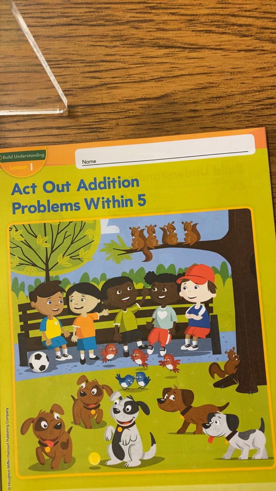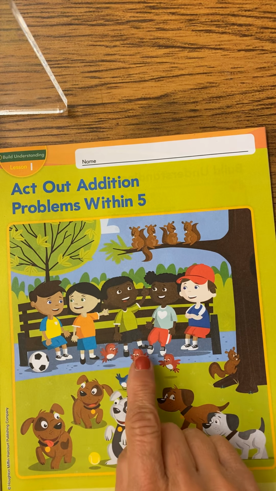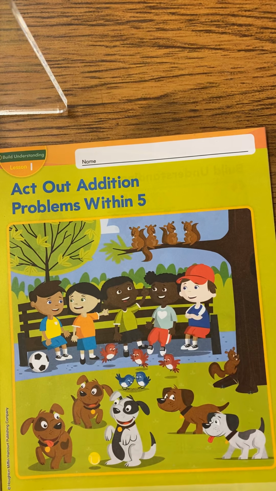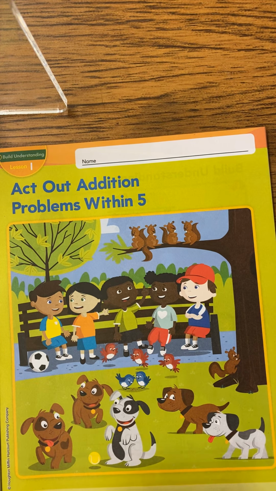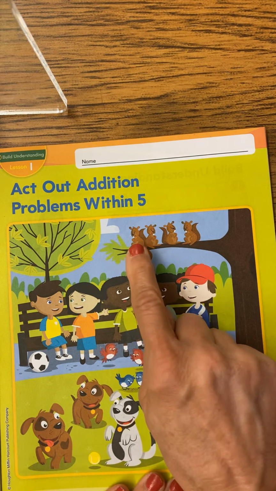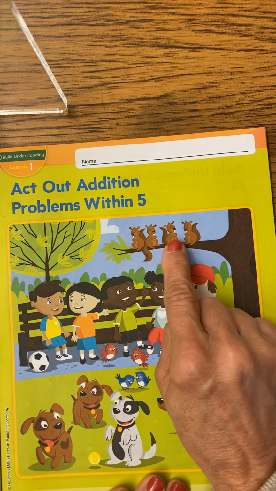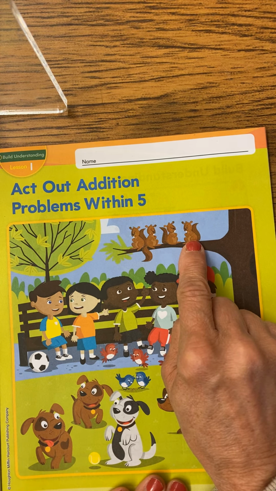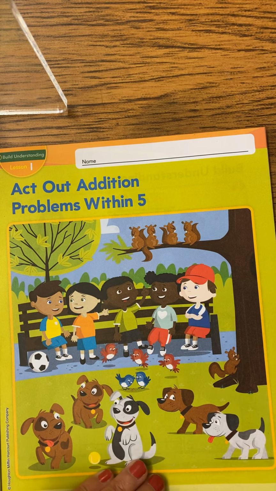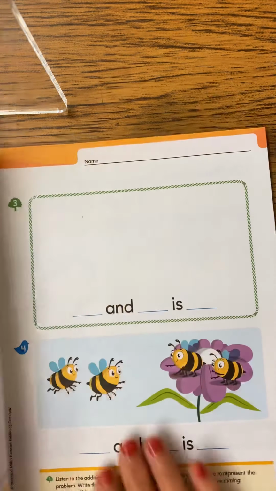Let's count the red birds. Ready? 1, 2, 3. We know there are 3 red birds because we ended on the number 3. Let's count the squirrels in the tree, not on the tree. This one's not up on top. Let's count the squirrels on the branch. Ready? 1, 2, 3, 4. How many? 4, because that's the last number we said. Good job. Let's turn the page.